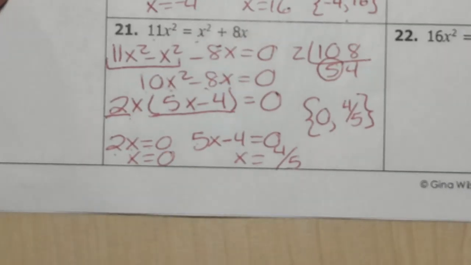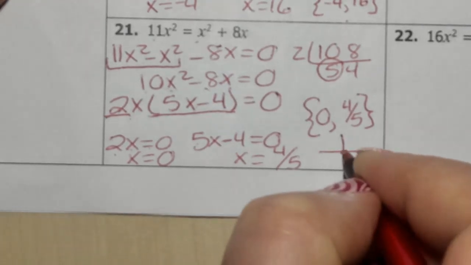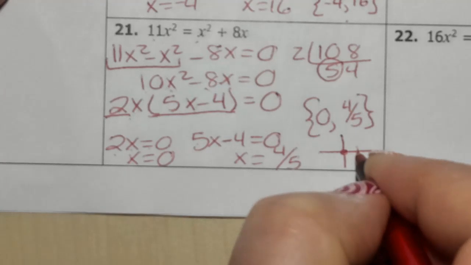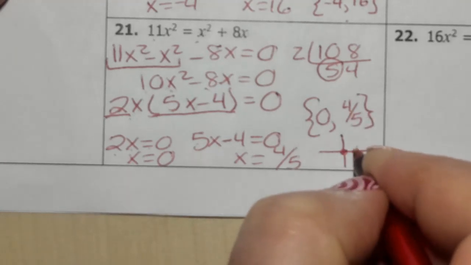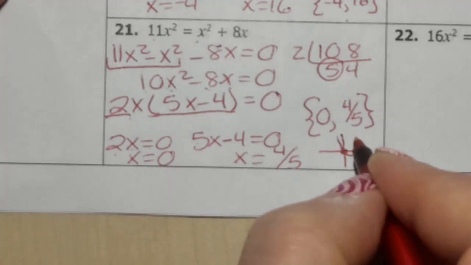Ooh, this is going to be a skinny parabola. If you were to graph this, it's crossing at 0, and it's crossing at 4 over 5, which is less than 1. Yikes. It's going to go down and come right back up.